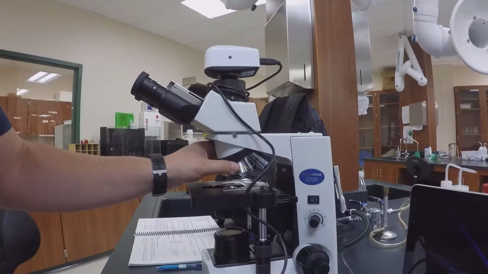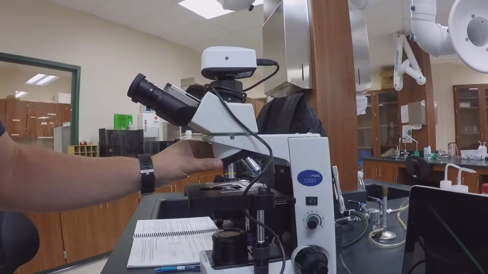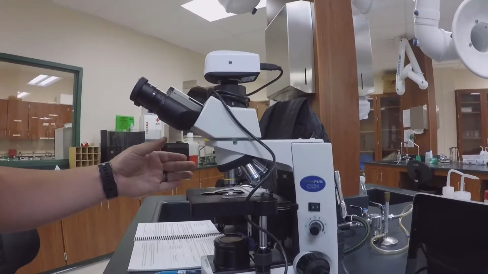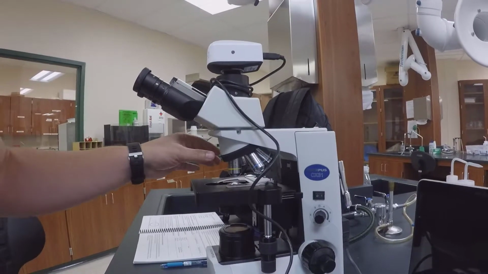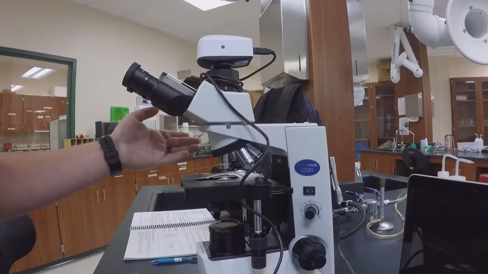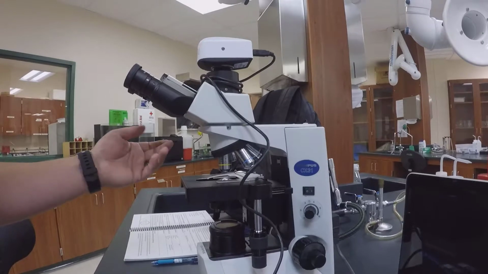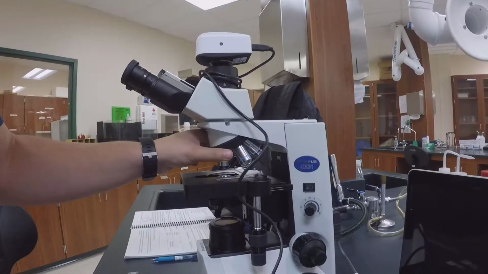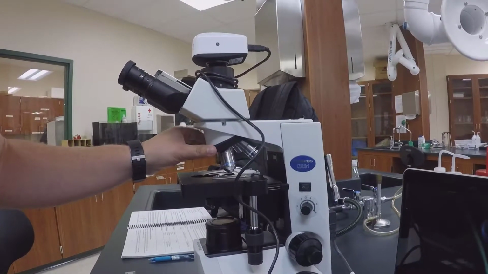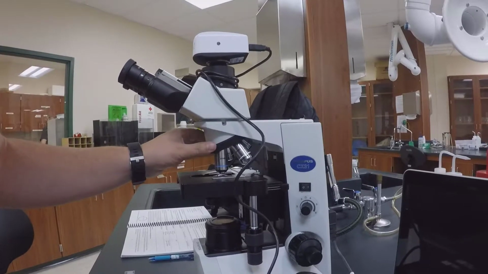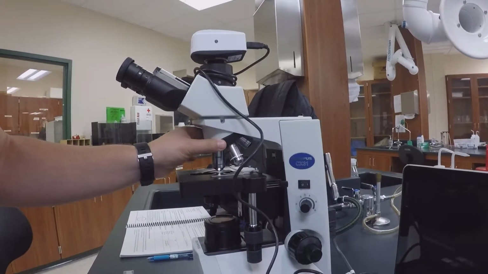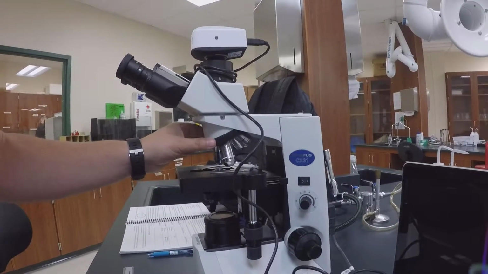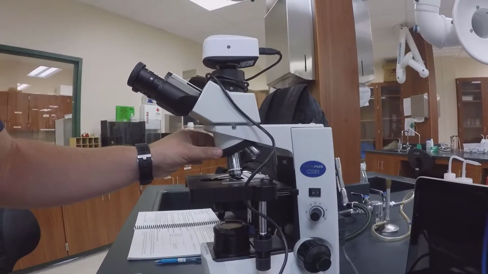The next one is 10x, which is called medium power, or sometimes people call it low power, if they're calling the first one scanning, then they call the next one low power. The next one is 40x, which is almost always called high power. And the final one is 100x, which is always called oil immersion.